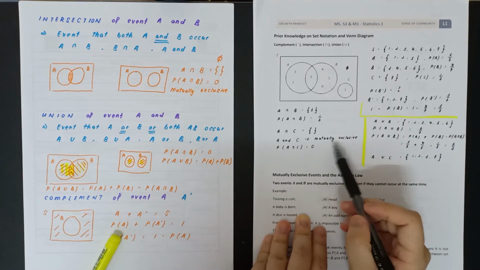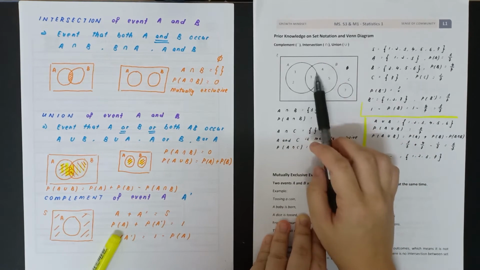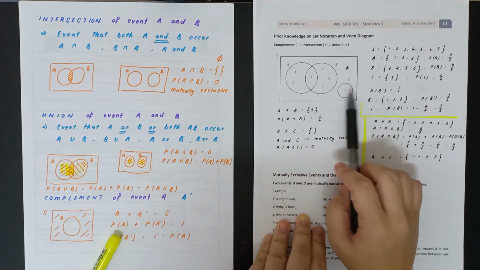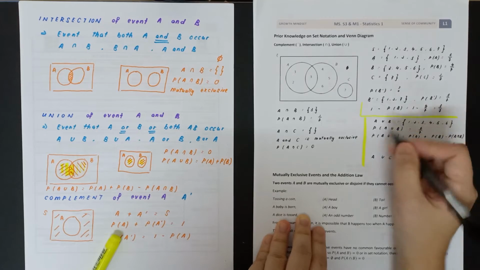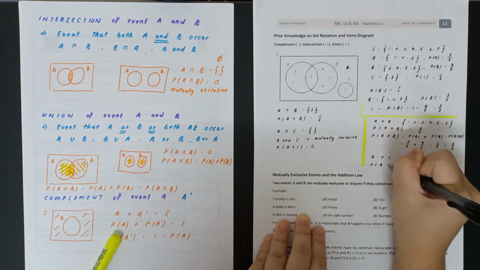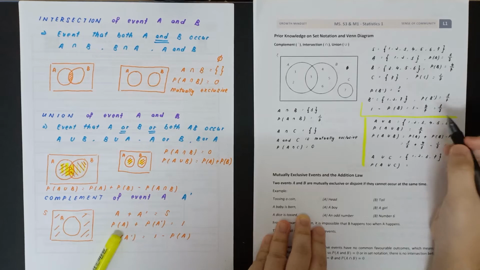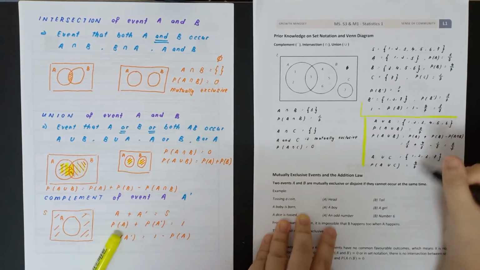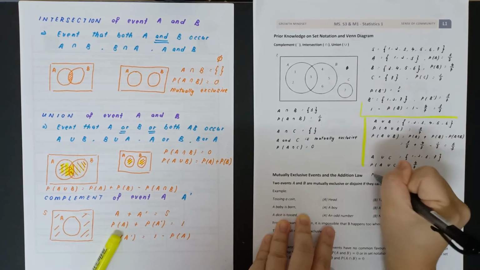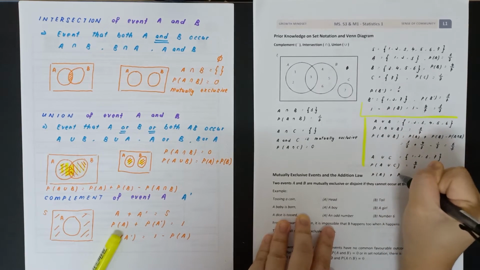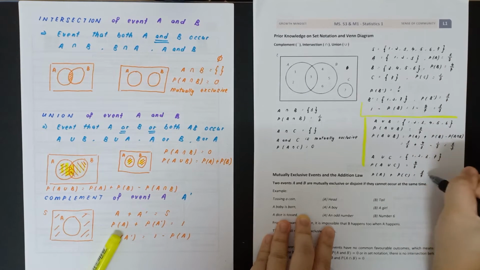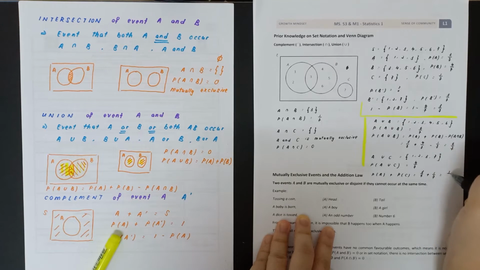Just now we already said it's mutually exclusive, so the outcome that exists in A does not exist in C. So that's why you have 1, 2, 3, 7, and the probability of A or C happening is 4 over 7, which is exactly the same if you use the probability of A plus the probability of C: 3 over 7 plus 1 over 7 gives you 4 over 7 also.